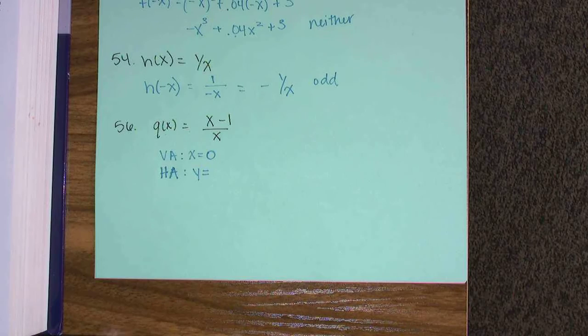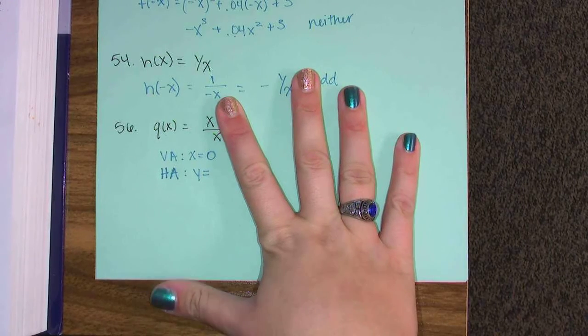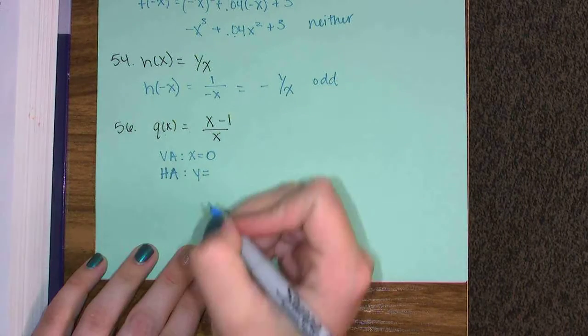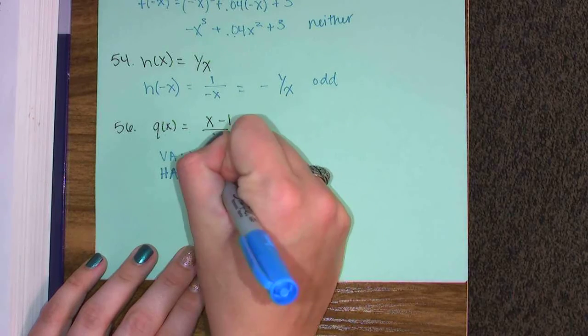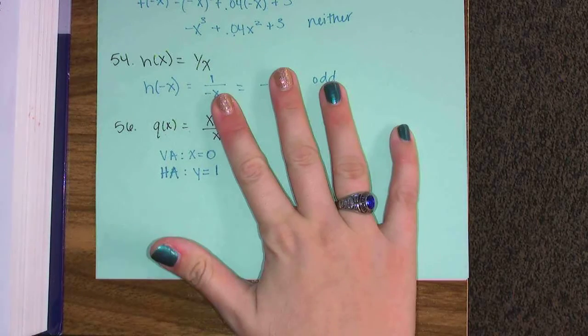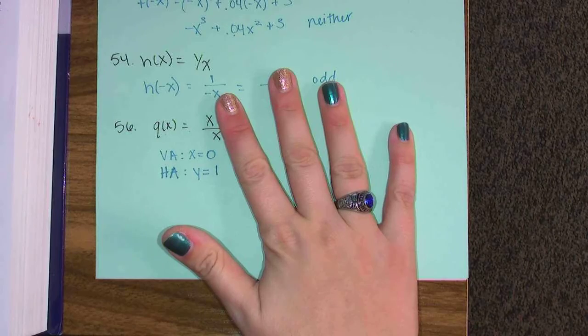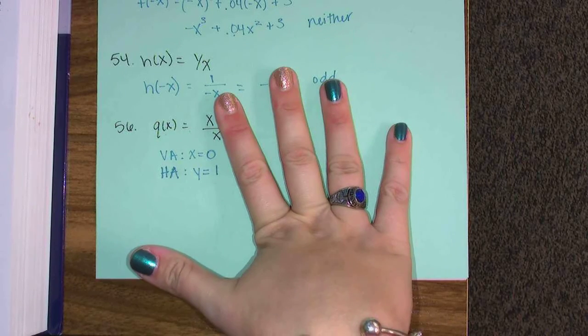So when you're looking at that, you're looking at just this. Both the same. So what does that mean? Coefficient that's in front, in this case it is 1, as there's nothing in front of the x's. Whatever number is in front of the x's, top and bottom, that's what you write down. So in this case it's just 1.